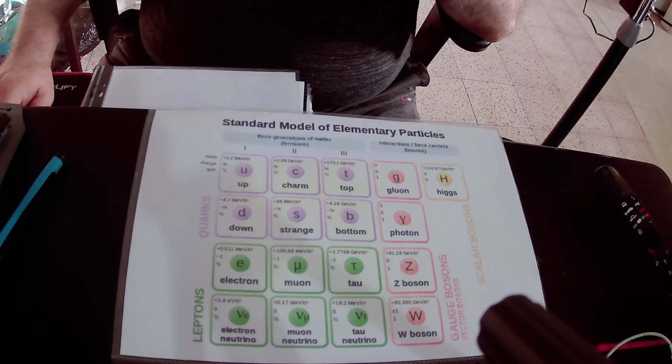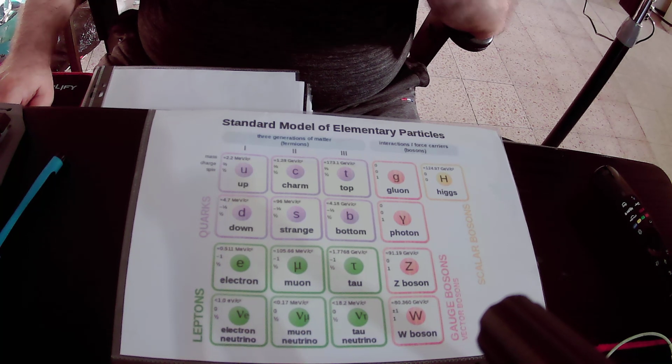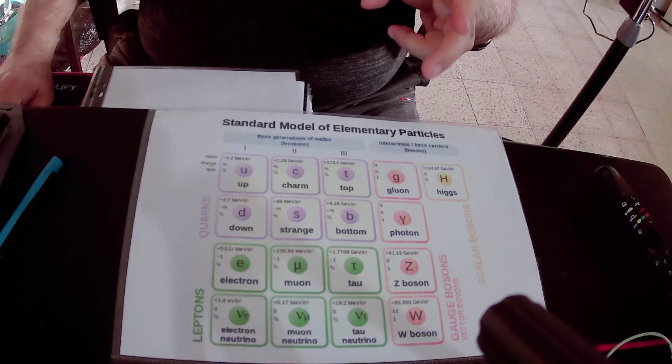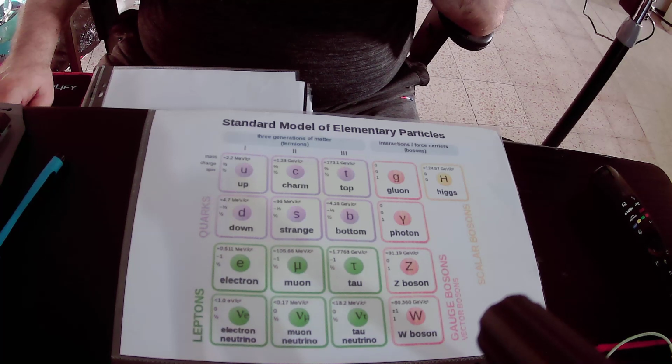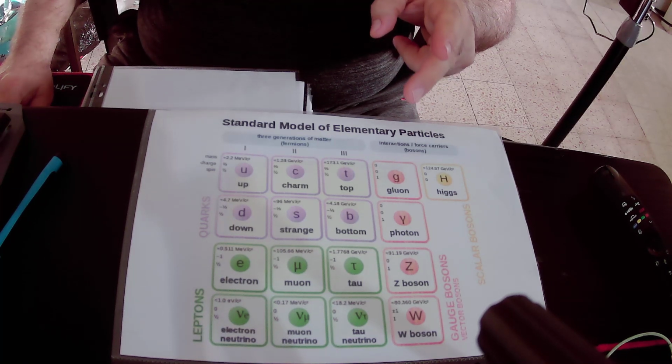Okay, so as I already said, the 4 elementary force particles carry the 4 fundamental forces in nature.